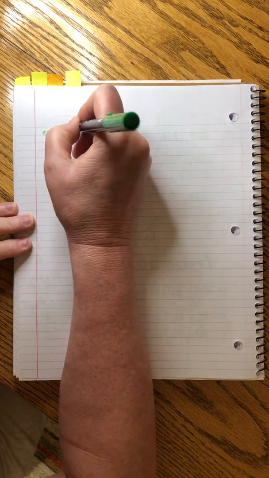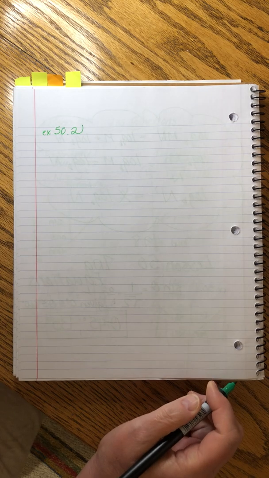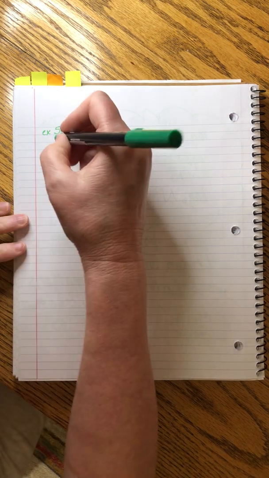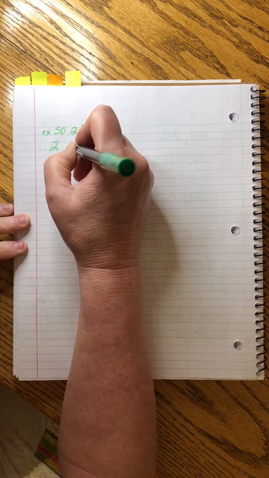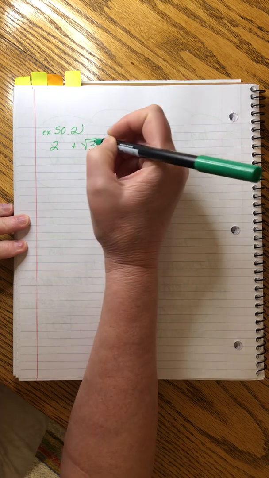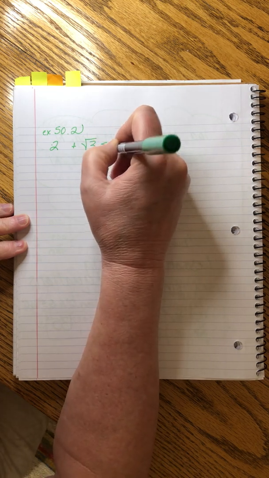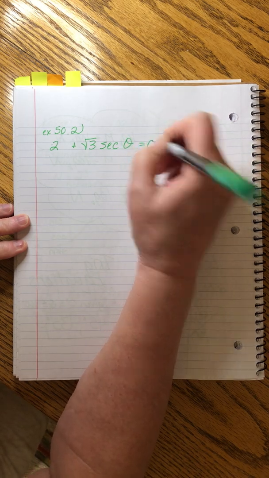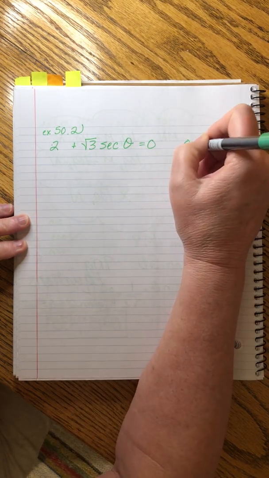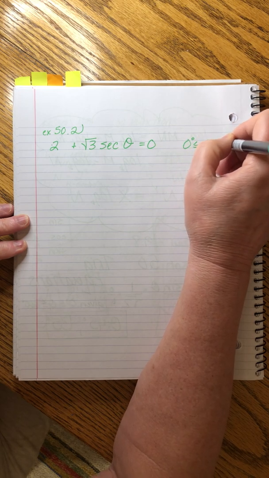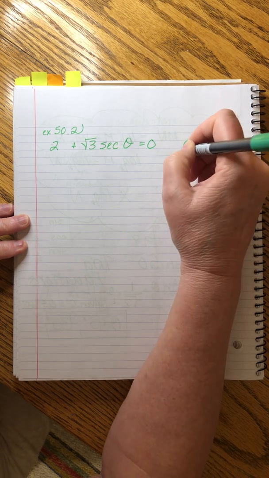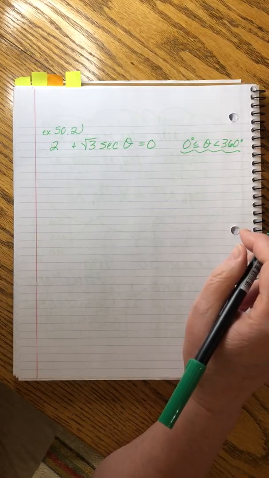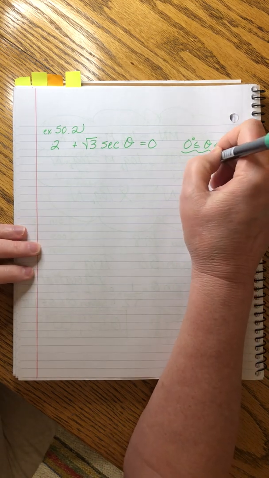Example 50.2. Solve 2 plus square root of 3 secant of theta equals 0, given, whenever we see this, we're relieved. That means we only have to worry about 1 spin around the dial. That is a simplification. This just makes us happy when we see it.